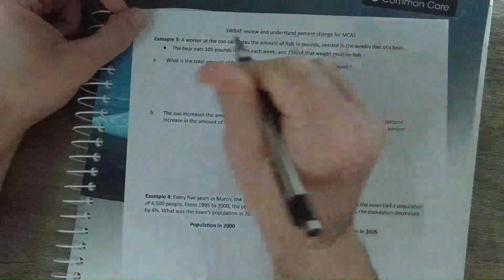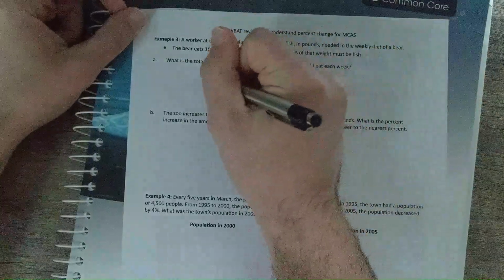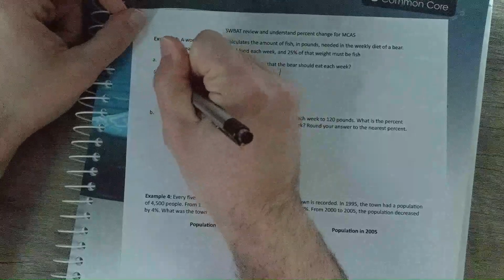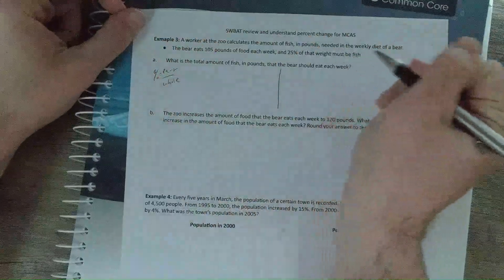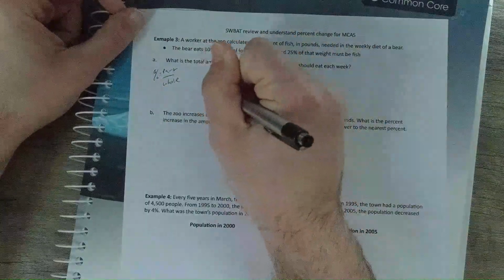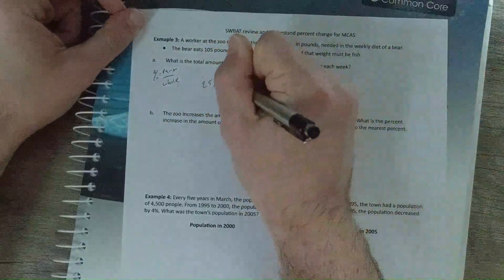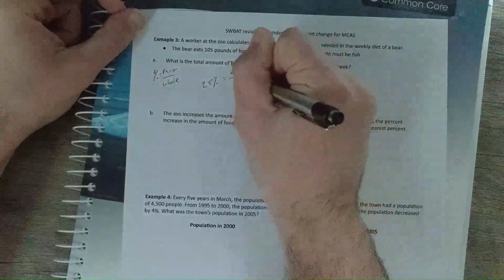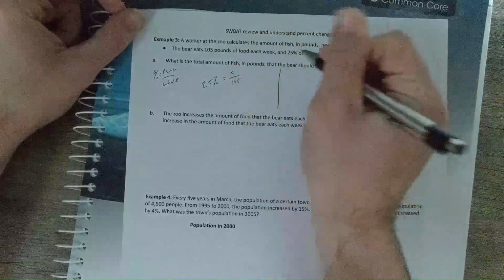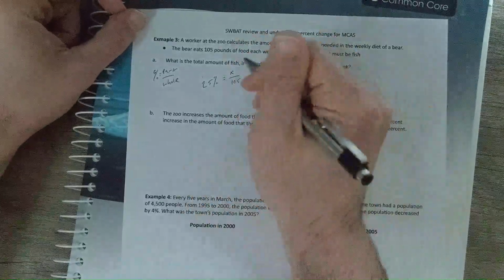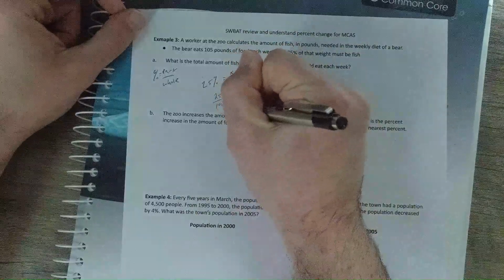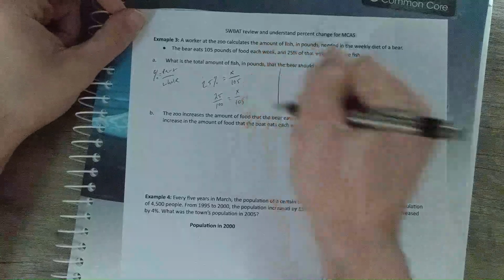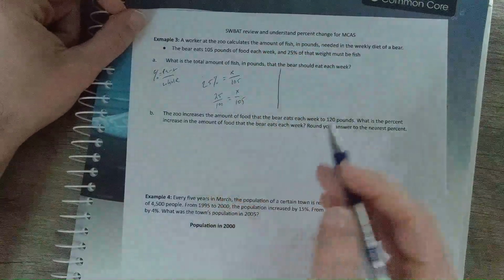Here on the left, we're going to do proportions. Remember, we want to do our percent is equal to our part over our whole. So our percent, the amount that is fish, is 25%, and that is equal to our part, which we don't know, the amount of fish we eat, over our whole, which is 105. Remember, percent means per 100. So this is just 25 over 100 is equal to x over 105.